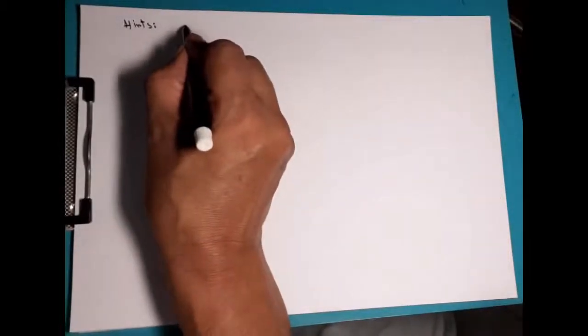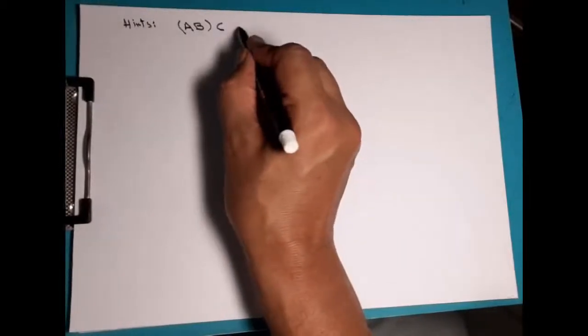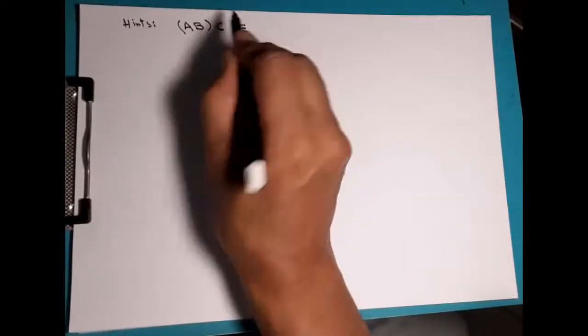So let's see, what we have to do is that, let's see what A multiplied with B multiplied with C is going to be.